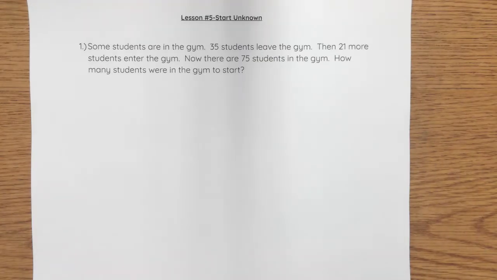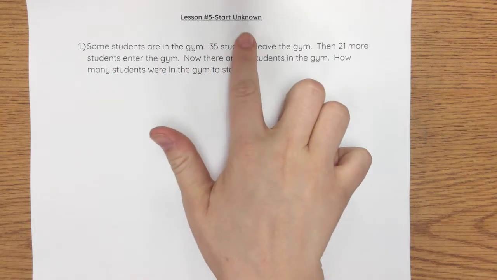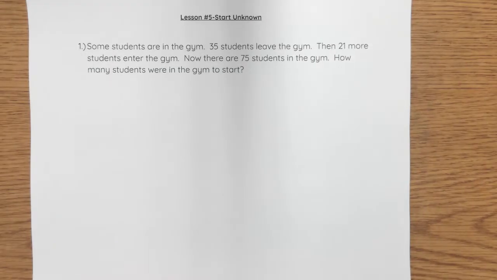Hey guys, so we're back again, continuing with our two-step word problems. Today, if we look, it's a start unknown. So we know a start unknown is that first number, is my unknown number. And again, it's a two-step word problem, so it might seem like it's a little tricky or a little hard, but remember, work through it, persevere, don't give up and say, I can't do this. You can do this. It's just going to take a little longer time.